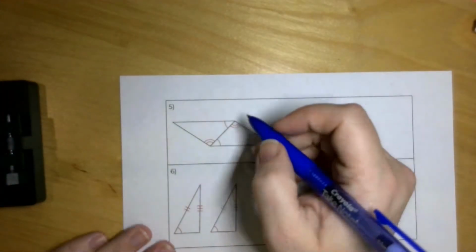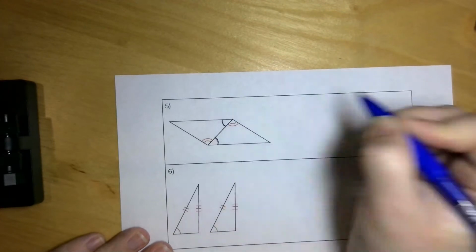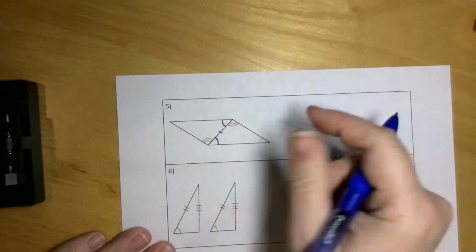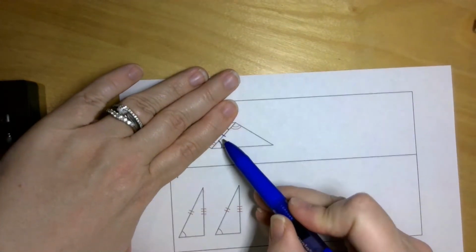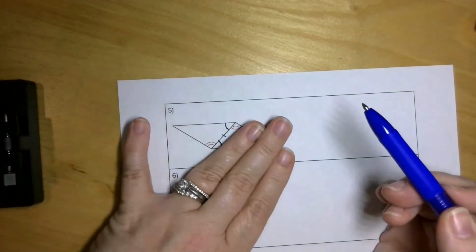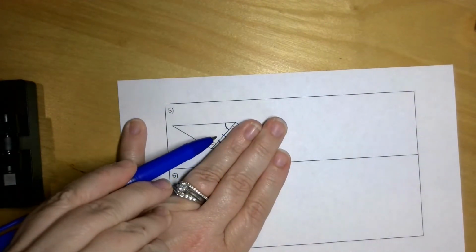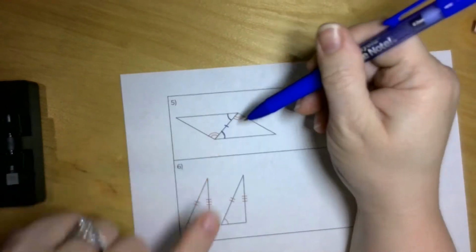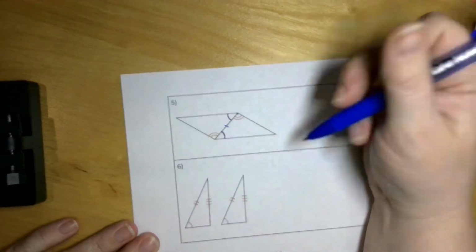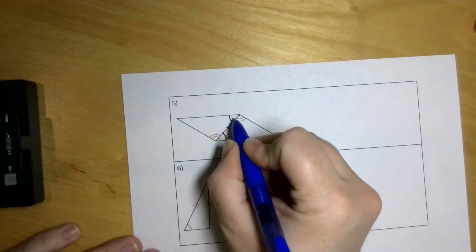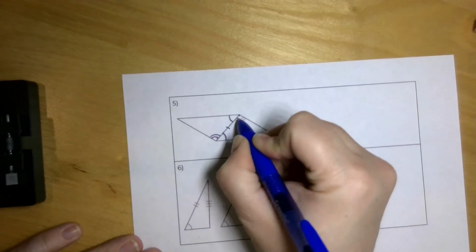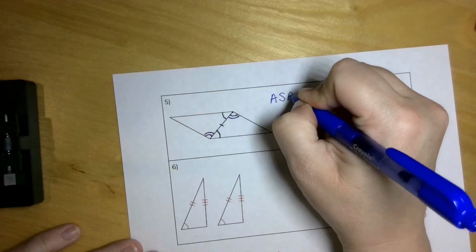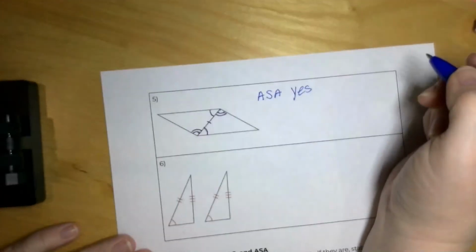How about this one? Angle. Okay. Side. Now you notice they share a side. Well, this side in this triangle, isn't that going to be the same length as that side in this triangle? Because it's the same length, right? It's the same side. It's just being counted for two different triangles. So those are congruent, and those happen to be between my other set of congruent angles. So I do have angle side angle. They are congruent based on that.